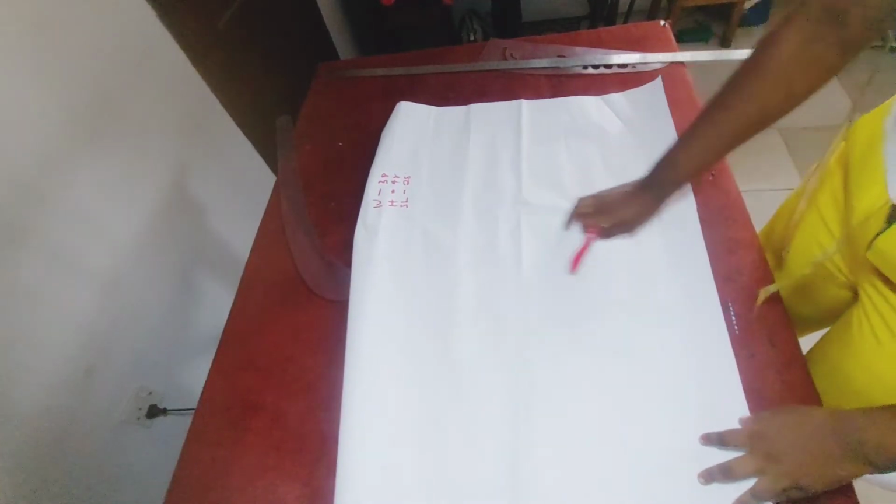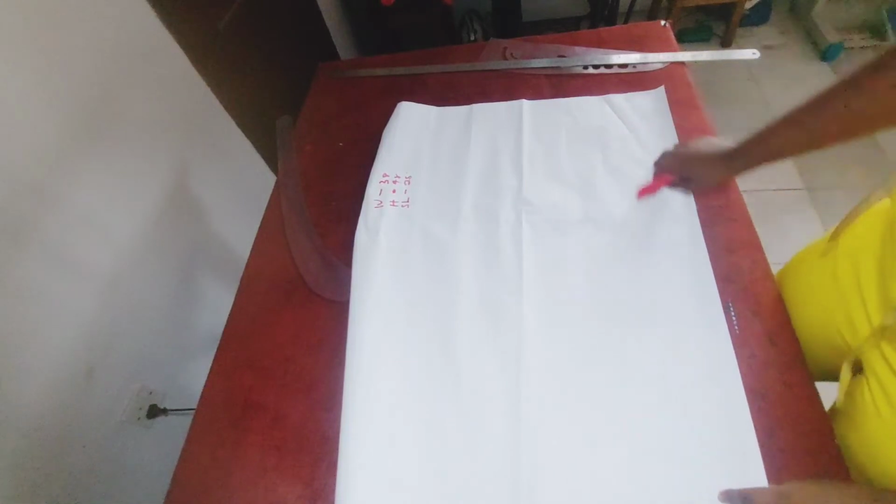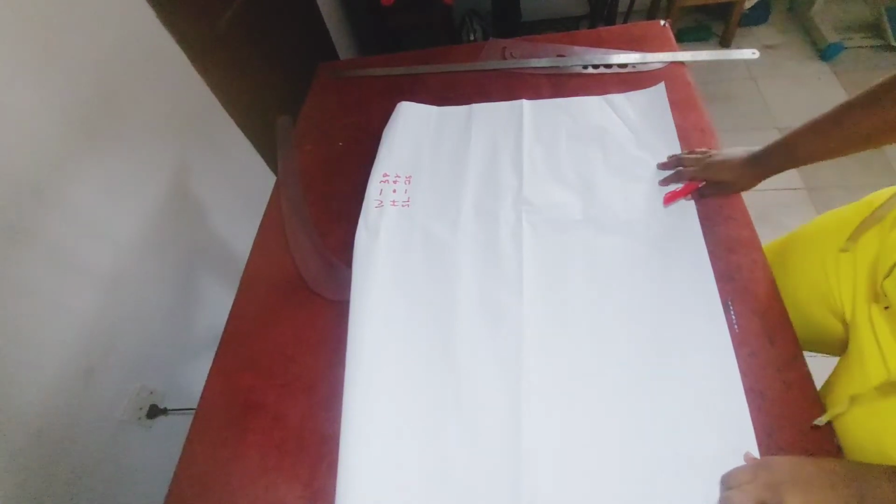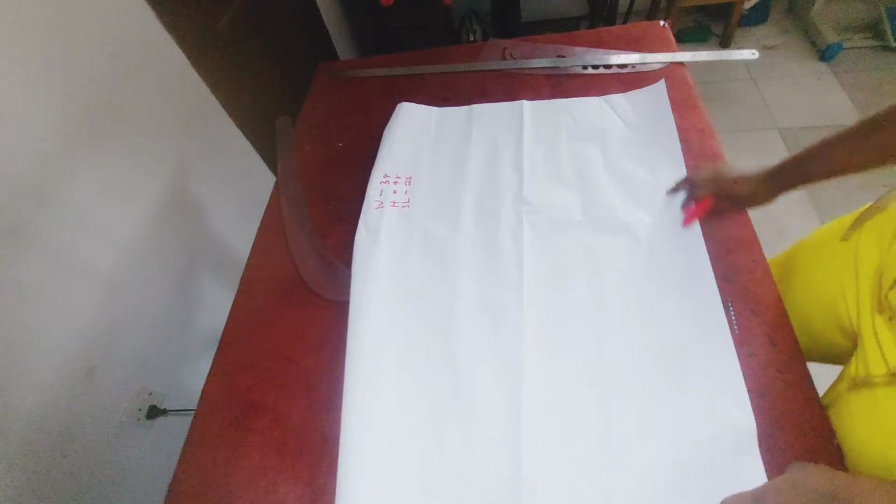If you want to know how to make a protruding bump effect pencil skirt, please watch this video to the end. So let's get right into it.